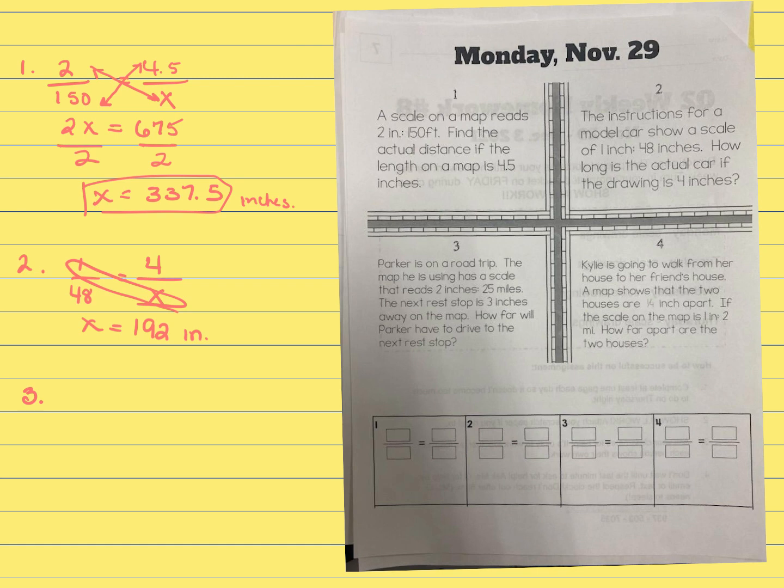Then 3. Parker is on a road trip. The map he uses has a scale that reads 2 inches to 25 miles. The next rest stop is 3 inches away on the map. How far will Parker have to drive to the next rest stop? So if 2 inches are 25, then 3 inches is X. Again, you cross multiply. 2X equals 75. Divide both by 2. X is equal to 37.5 miles.